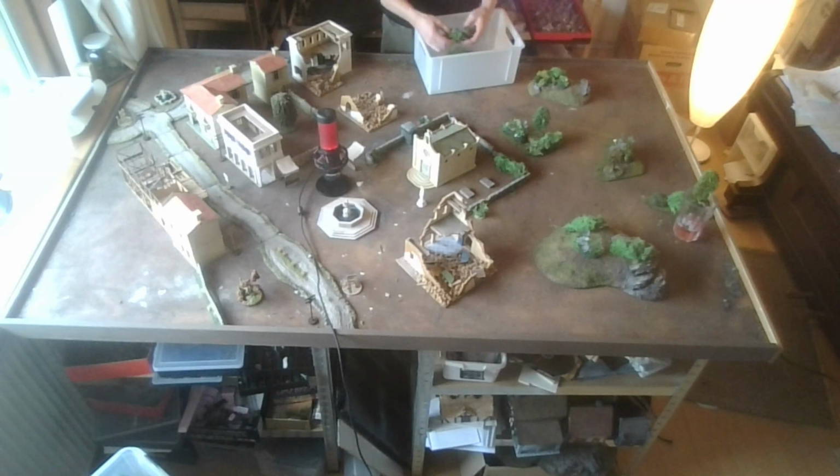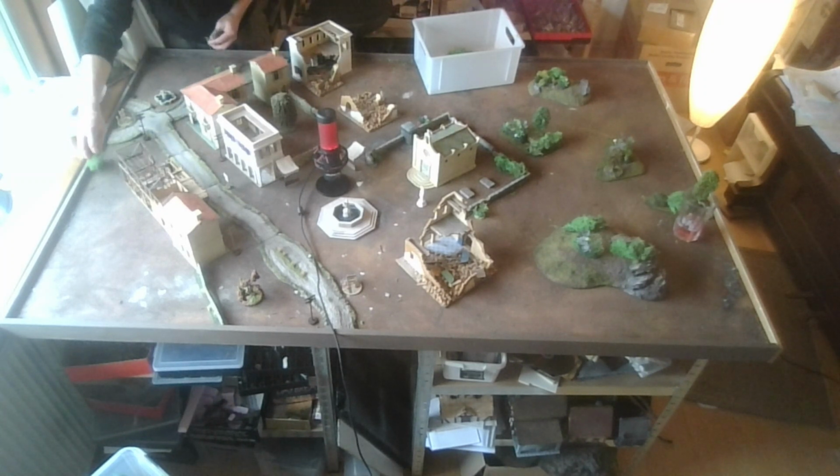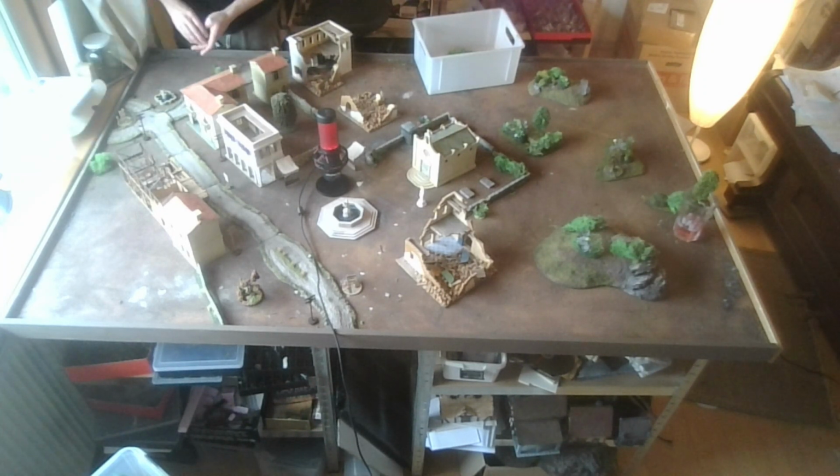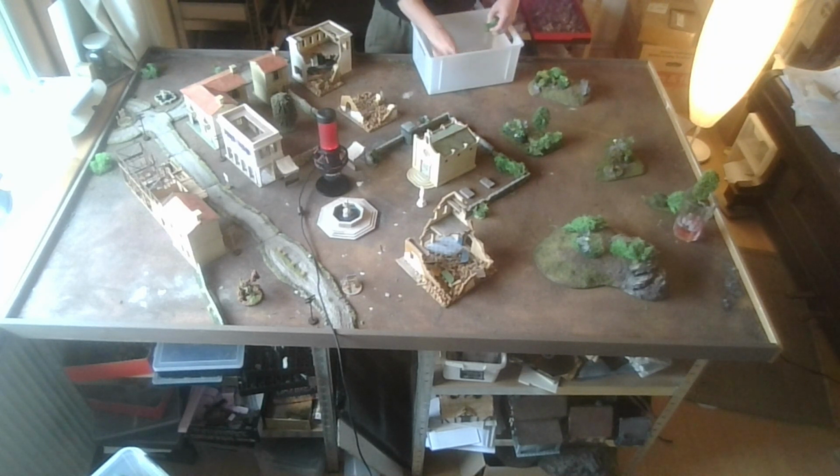Yeah, looks good. I also think that these corners down here maybe lack a little something, so some of it is going here. I'm going to try and block off some of the lines here, giving a little bit of cover to whoever goes there. I'm not sure who would.